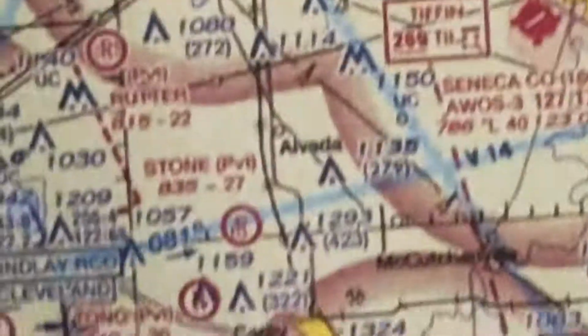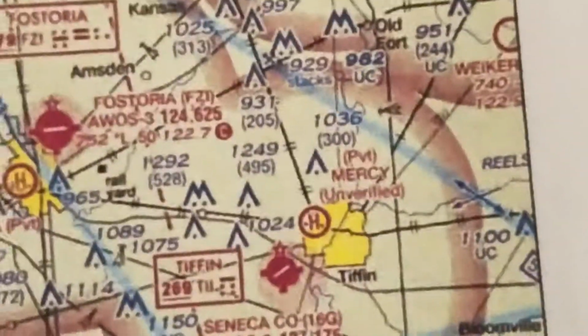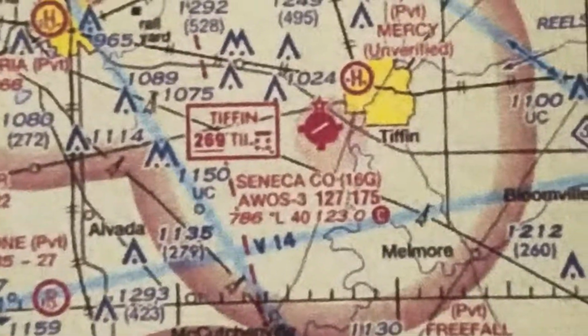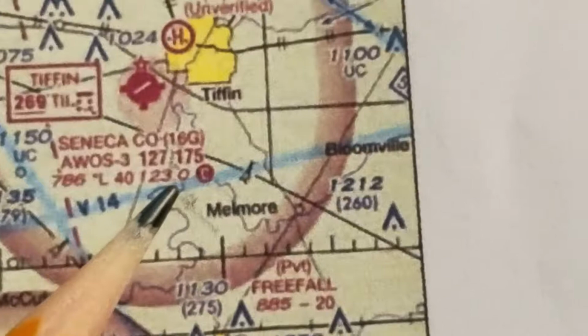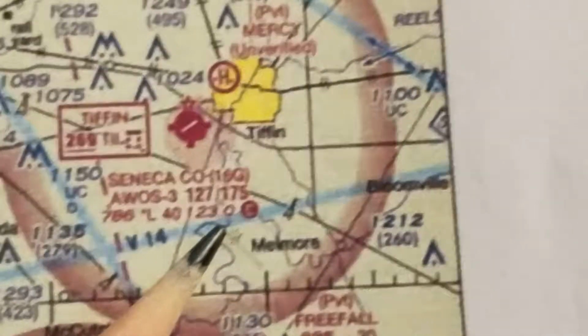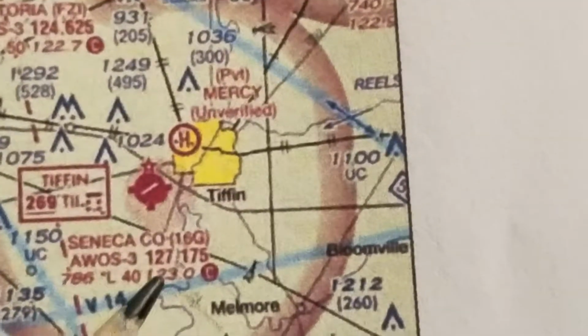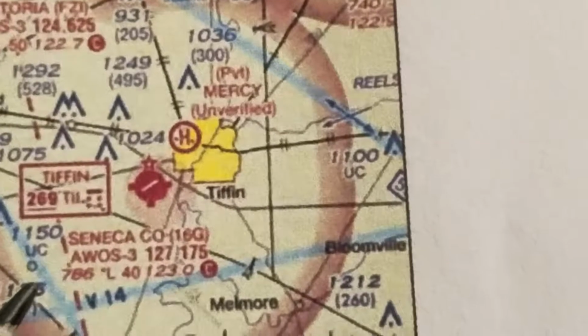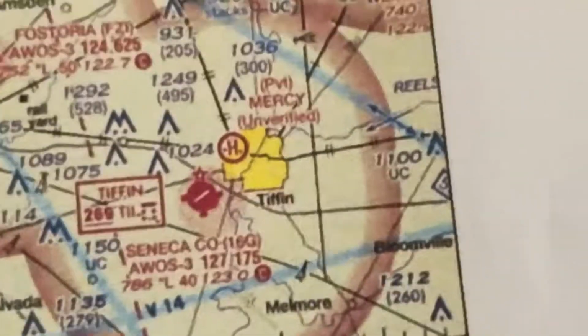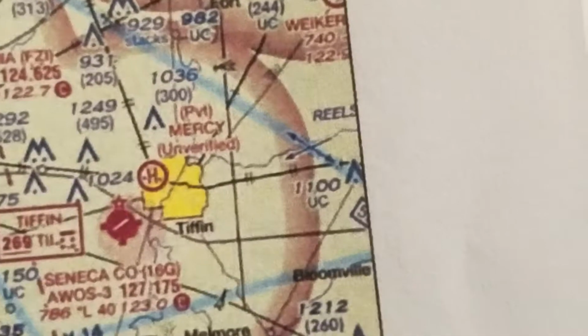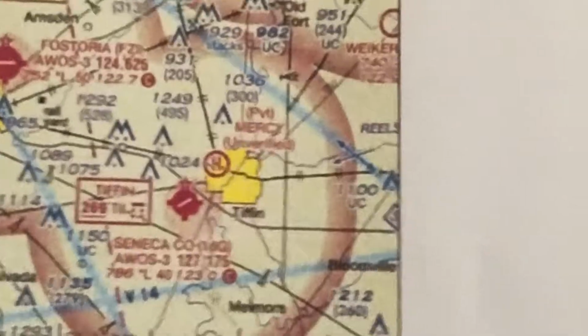Here I got my pencil over there. Look at that C sign. It's 123.0. The frequency. Yeah, 123.0. That's the common traffic advisory frequency for that particular airport. So that's how you figure that out.